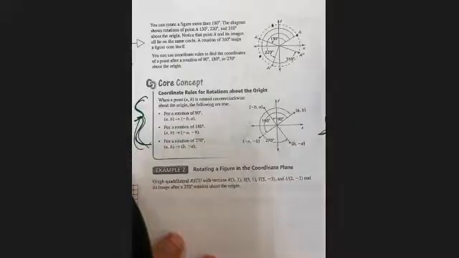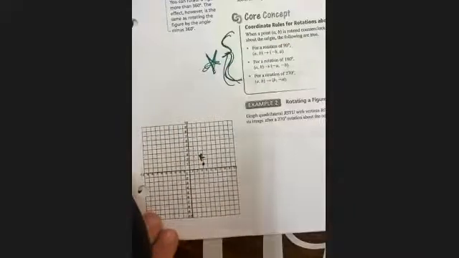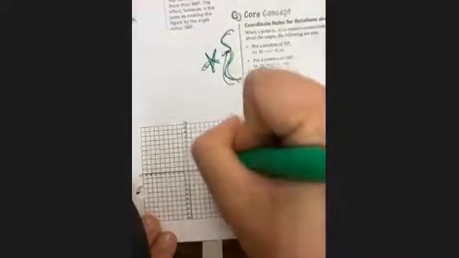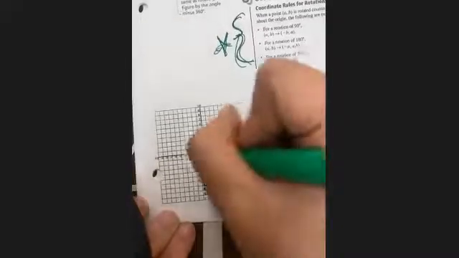Okay, so example 2, we are going to graph quadrilateral RSTU with vertices of R at (3, 1), S at (5, 1), T at (5, negative 3), and U at (2, negative 1).